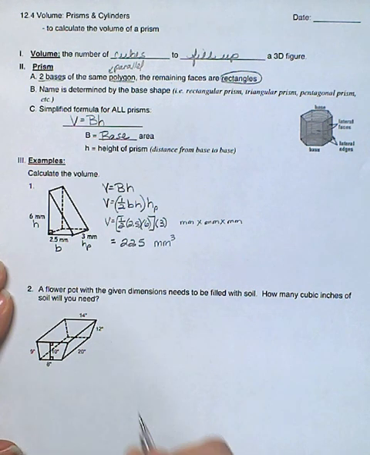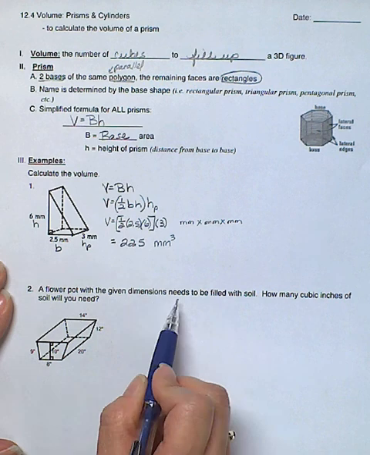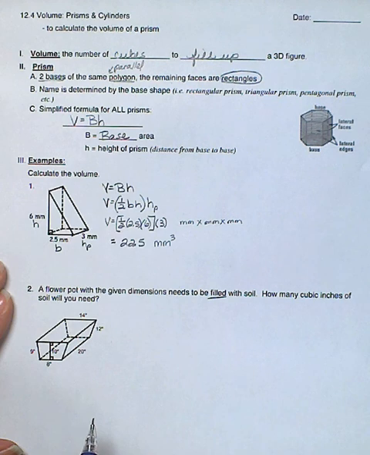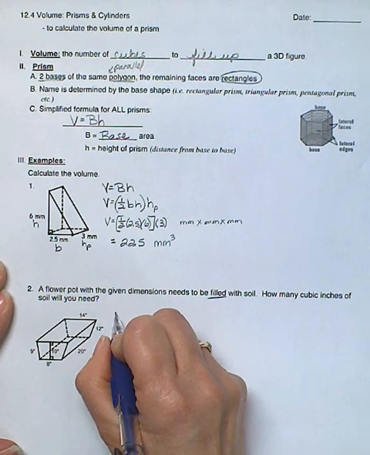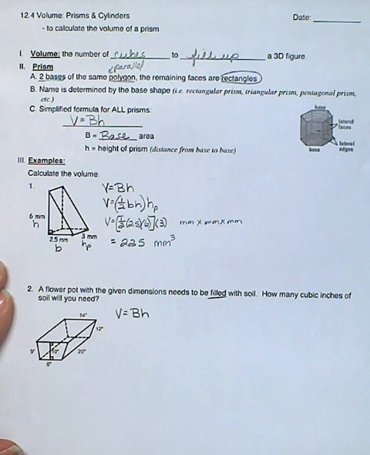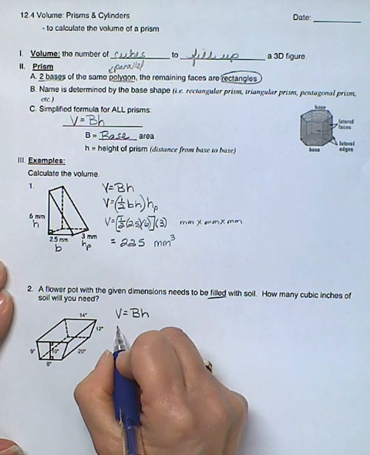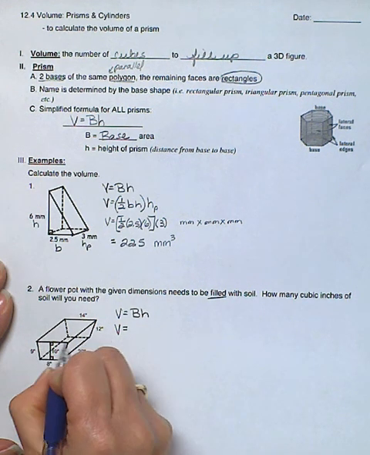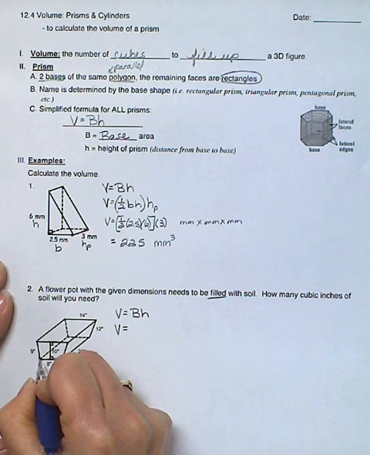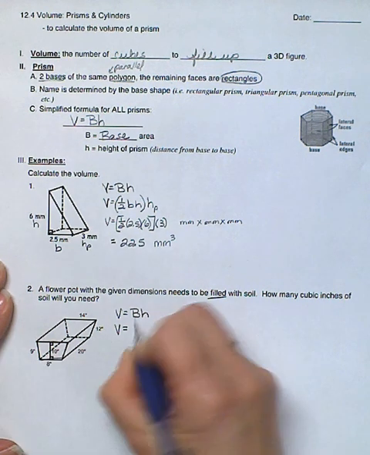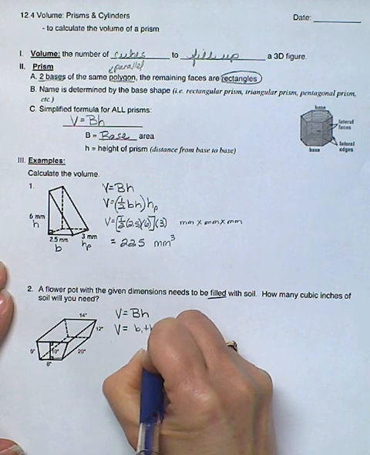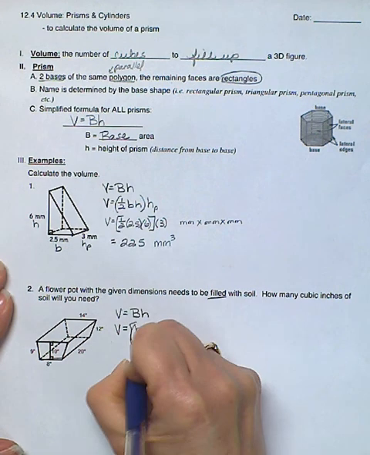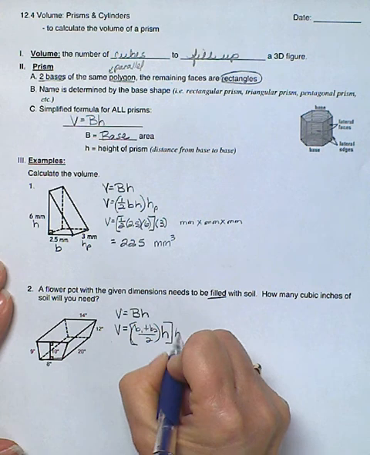Our second example says a flower pot with the given dimensions needs to be filled with soil. How many cubic inches of soil will you need? So this is volume. Generically speaking, volume is the area of the base times the height for a prism, but we want it specific to this prism. So this prism has a trapezoid right here, so we're going to be looking for the area of a trapezoid. So the area of a trapezoid is the average of the bases times the height. So this is our trapezoid. But we still need the height of the prism.